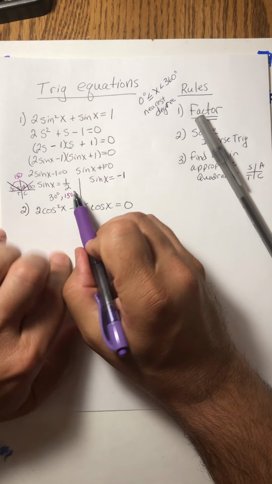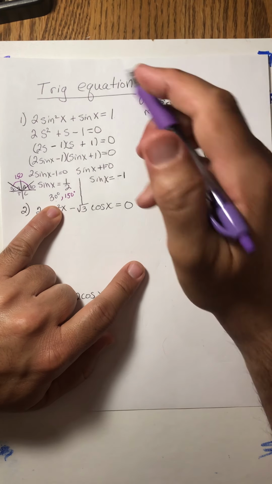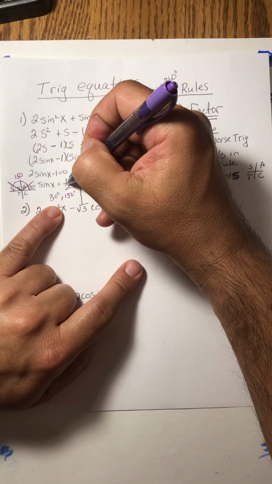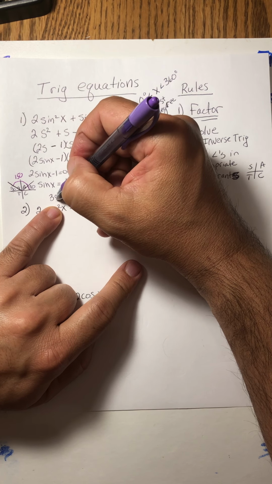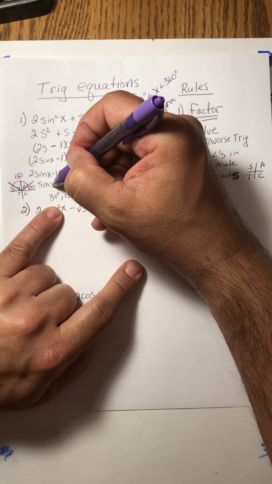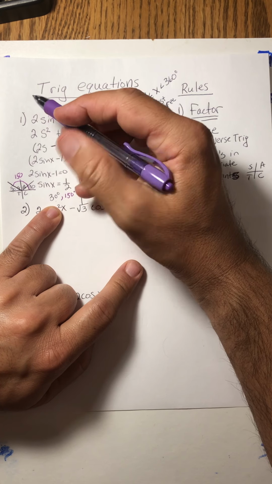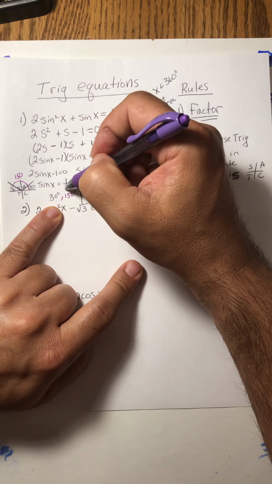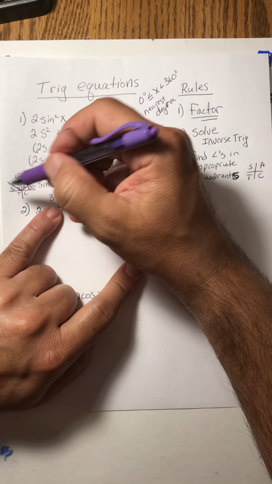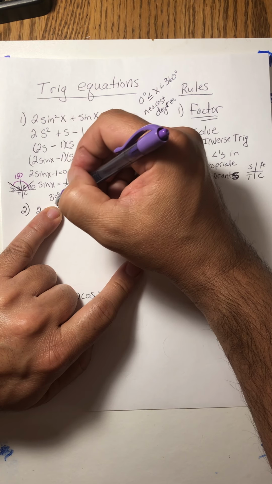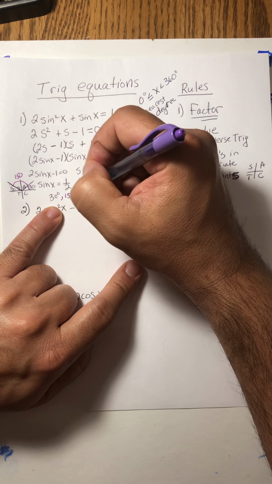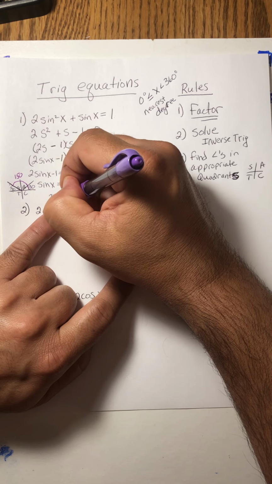So we have two answers here. Your calculator will only spit out the positive acute angle for sine. It will not give us 150. You need to know that if sine is positive, it's in the first and the second quadrant, so that means I have two answers, one in the first quadrant, one in the second quadrant. So right now we have our two answers.